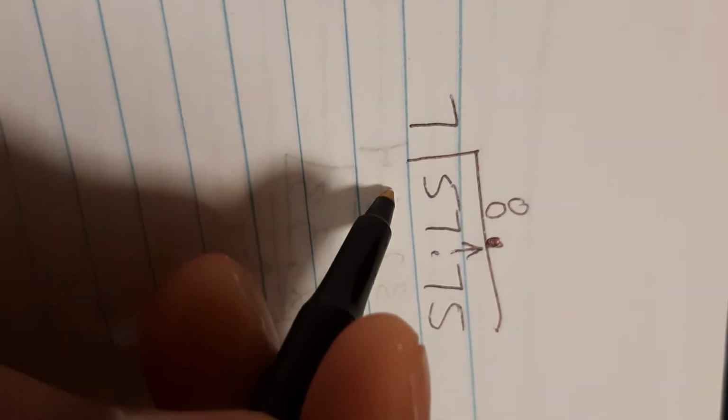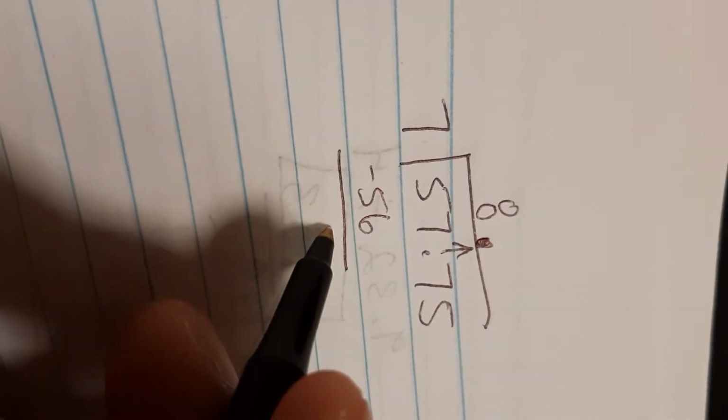7 can't go into 5. But I'm sure 7 can go into 57. And if you look at your multiplication tables or charts, use your calculator to help you out, you'll know that 7 times 8 is 56. So we can use 8 here. 7 times 8 is 56. Do my subtraction. Then I'm going to bring down the 7.